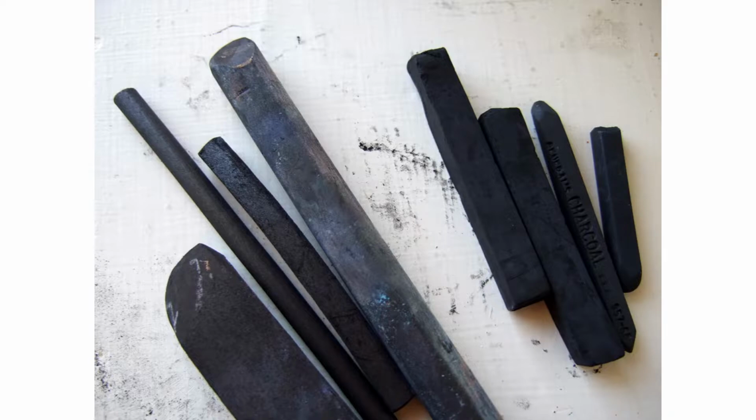And also, once a charcoal drawing is finished, you must put some kind of fixative on it to prevent particles from falling away from the drawing surface. So you have to get one of these aerosol spray-on fixatives to seal the drawing so that it doesn't get smudged and the particles don't just fall off from the drawing surface.